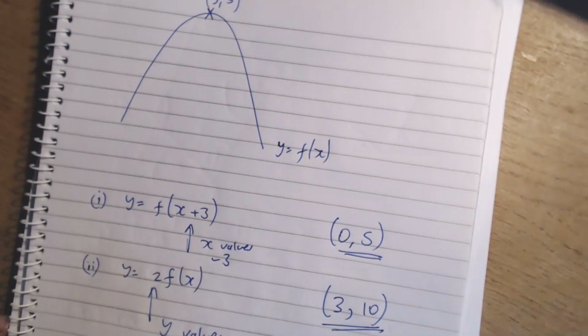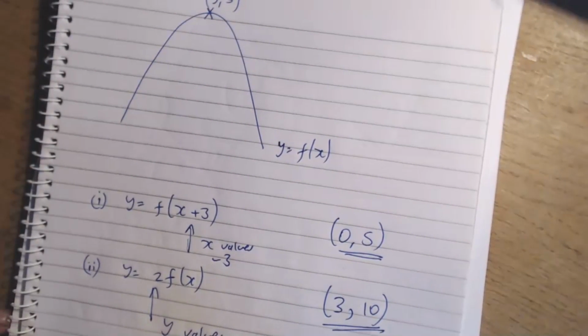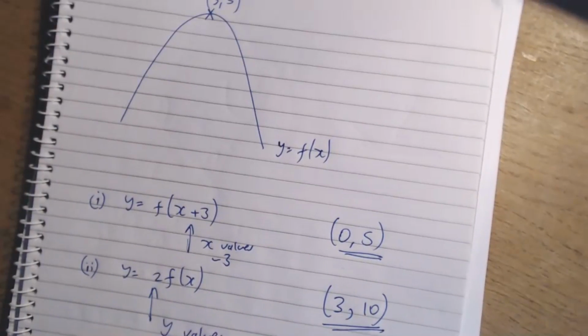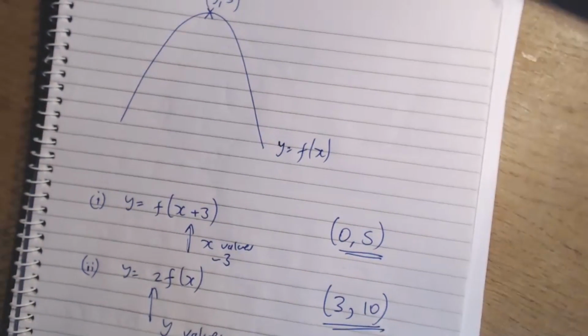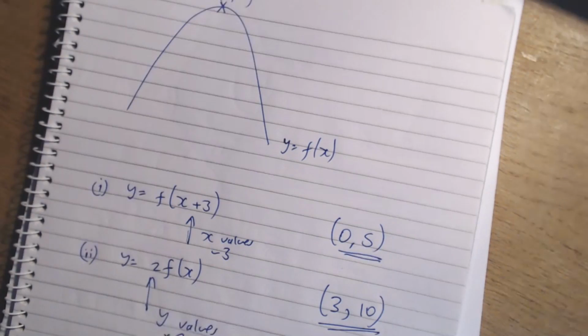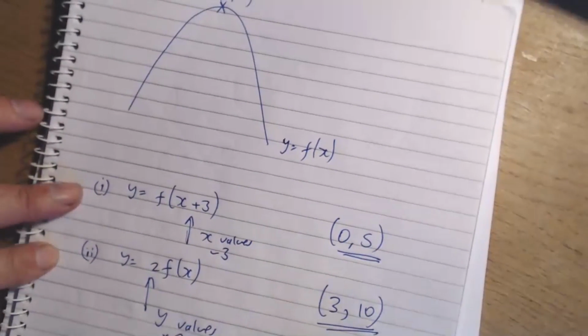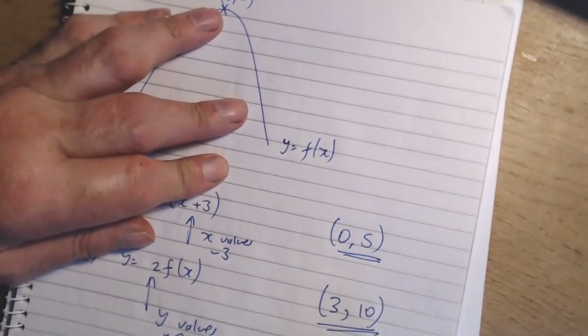Now for part 3, where we've got y equals f of 3x. This again is inside the bracket, so it affects the x values. But rather than timesing by 3, you are going to divide them by 3 inside the bracket, opposite to what it says on the tin, but affecting the x values. So we're going to divide the x value by 3. 3 divided by 3 is 1. So that's going to be 1, 5.